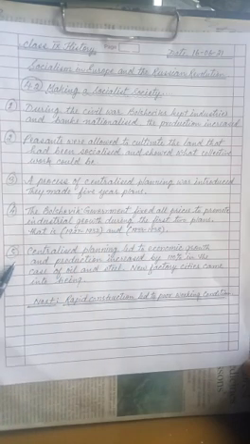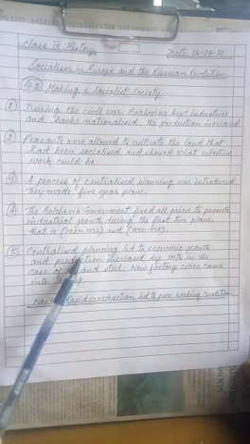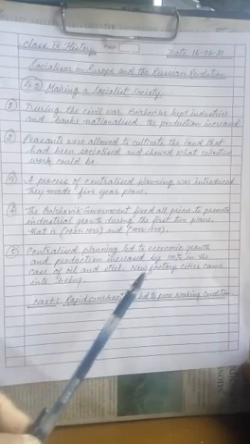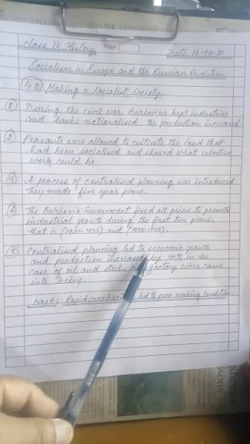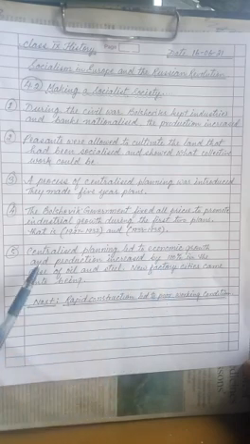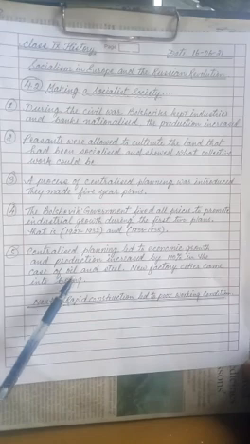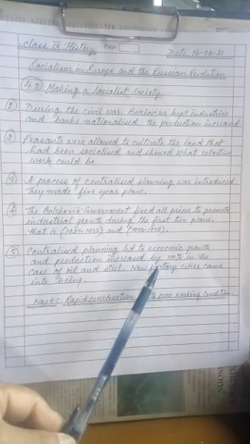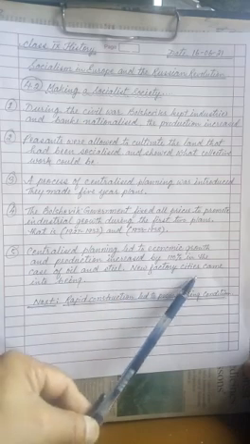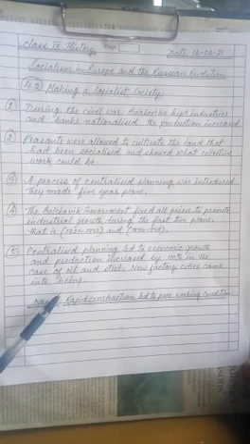Number 5, centralized planning. The 5-year plans made by the Bolshevik government led to economic growth. Naturally, the government was running in a planned way, so there was economic growth and production increased by 100% in the case of oil and steel, full capacity. New factory cities came into being, more industries were set up and cities were formed.